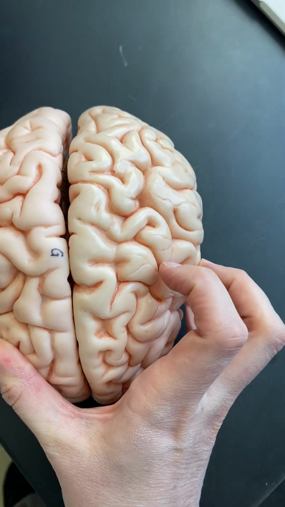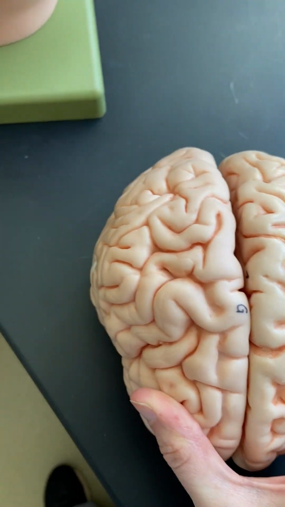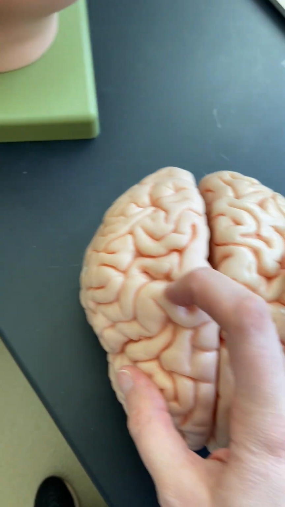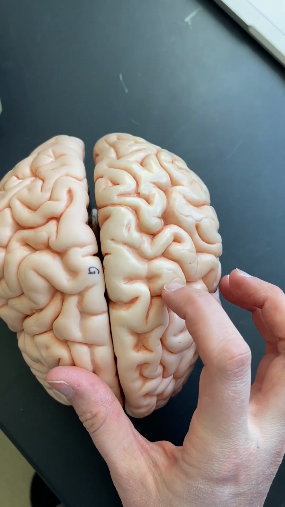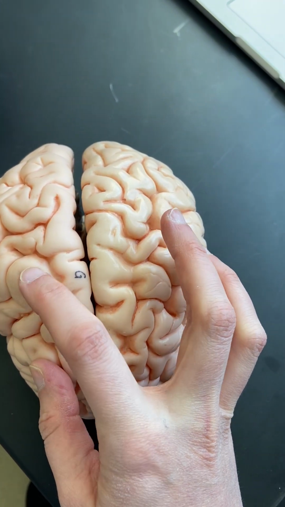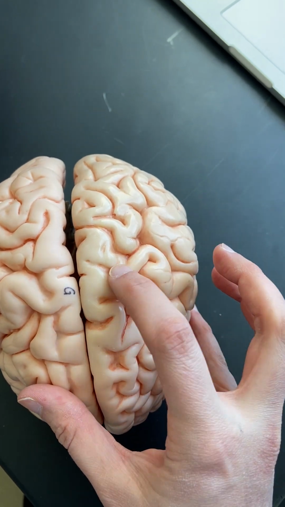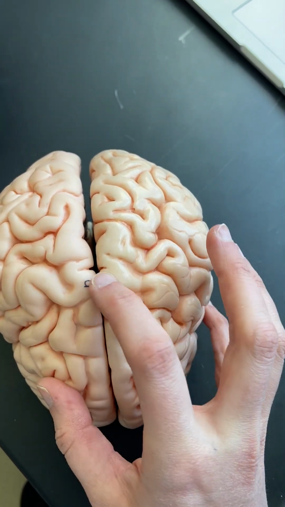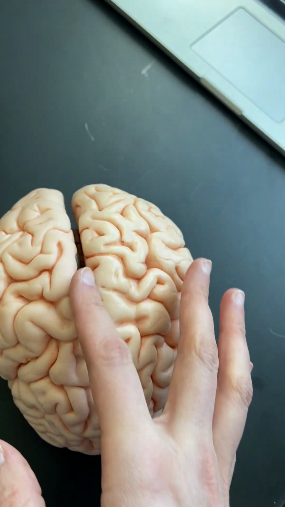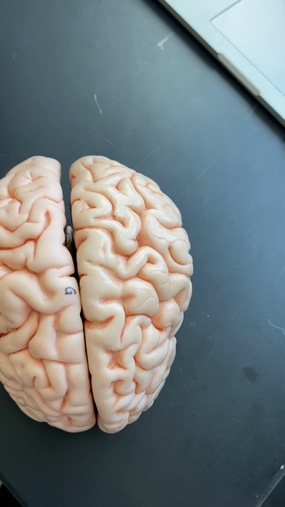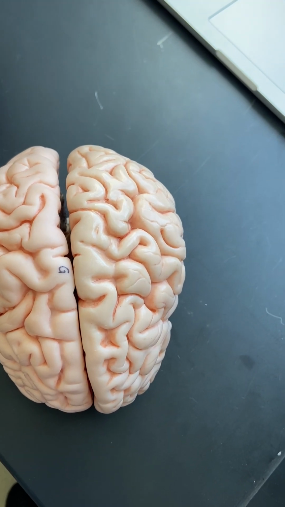Okay, if I put this together here, we have the central sulcus going across here, and then we have the precentral gyrus and the post-central gyrus. So precentral is for motor, post-central is for vision. This long fissure here is known as the longitudinal fissure.